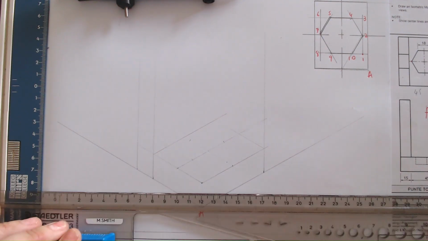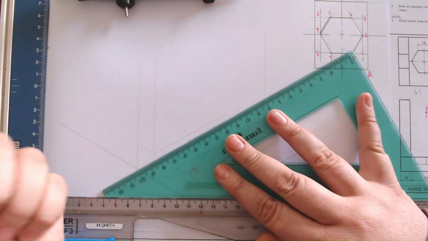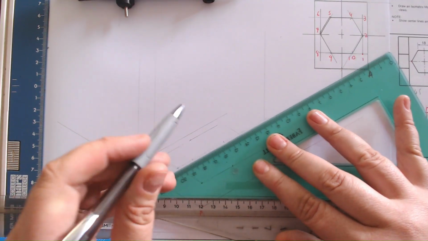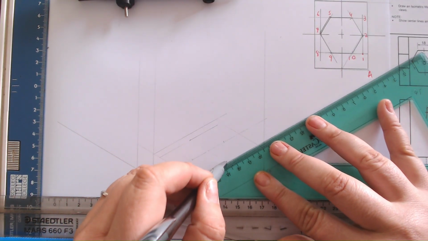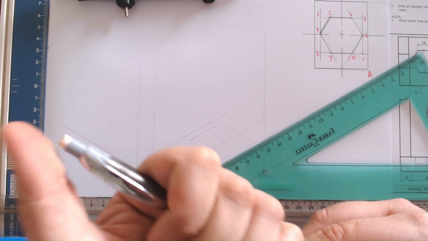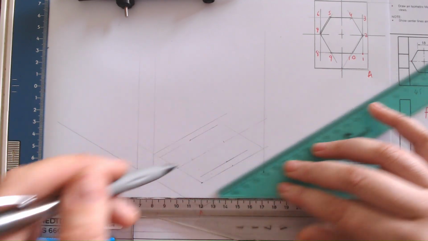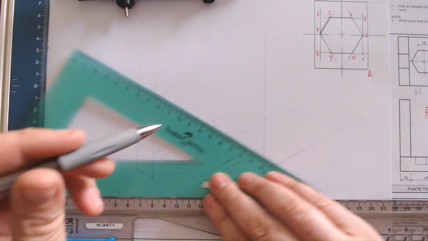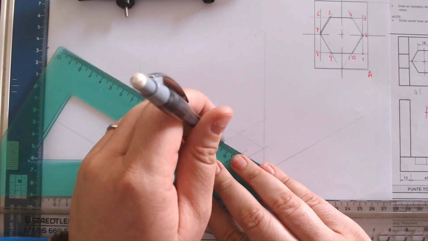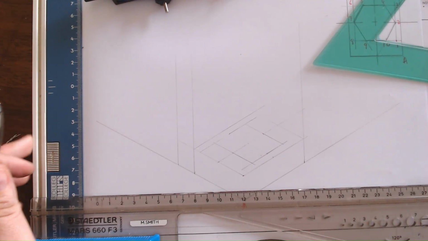Okay, now, very light, just going to draw my box, because I need to work inside of it. This side as well. Okay. There we go, there's my square.